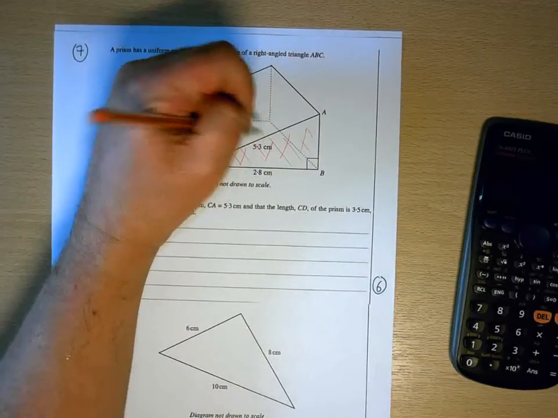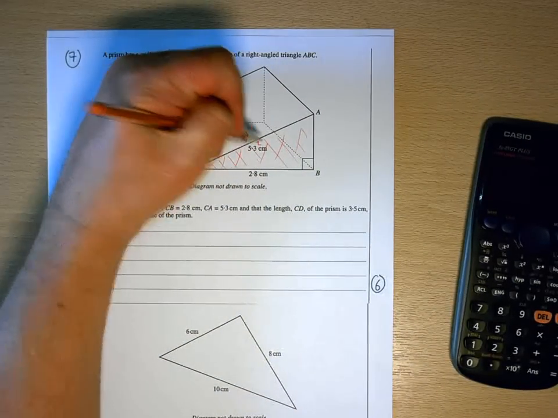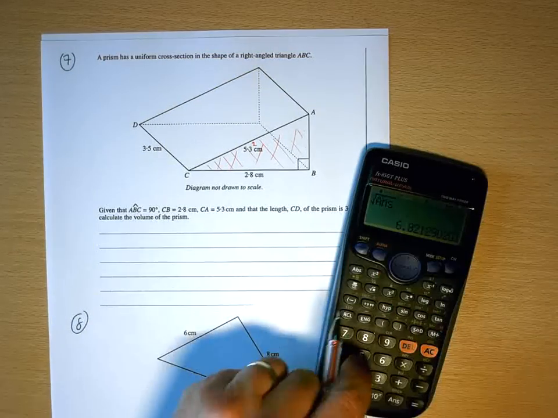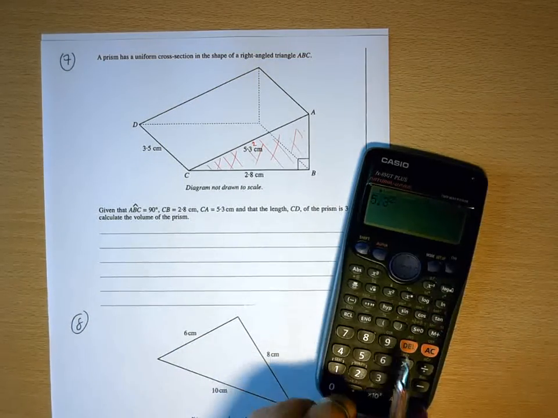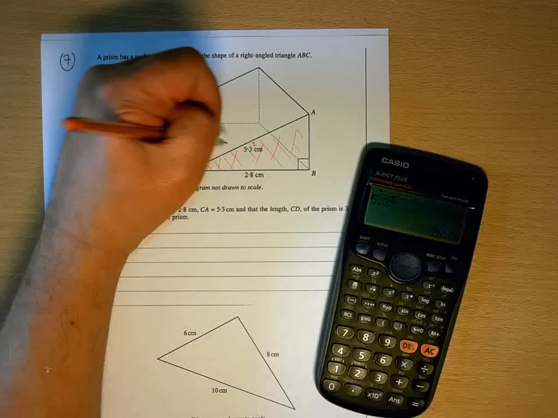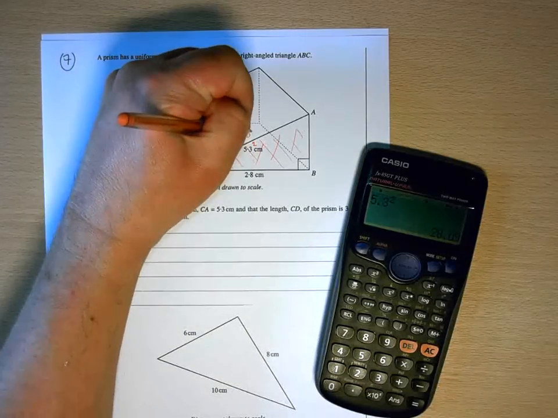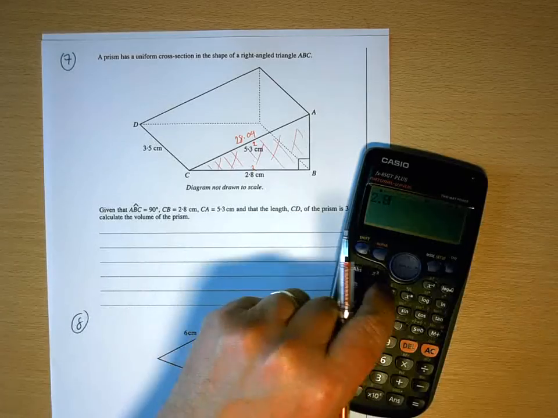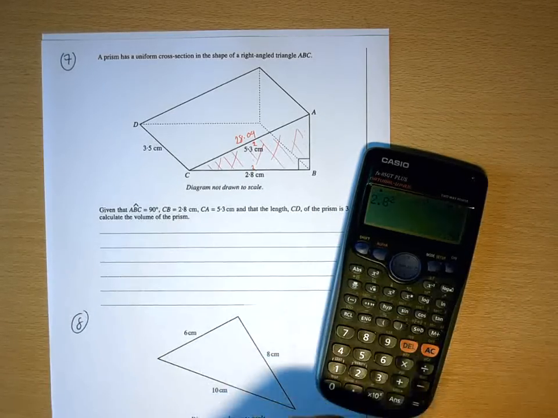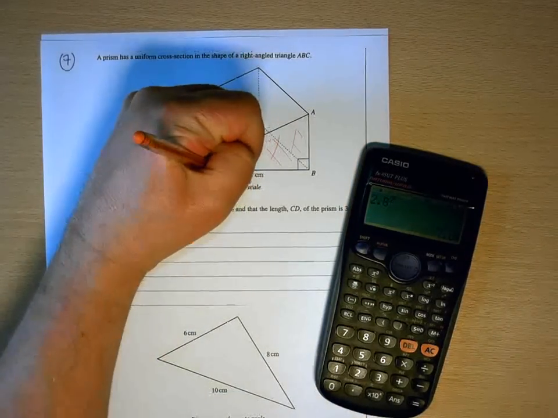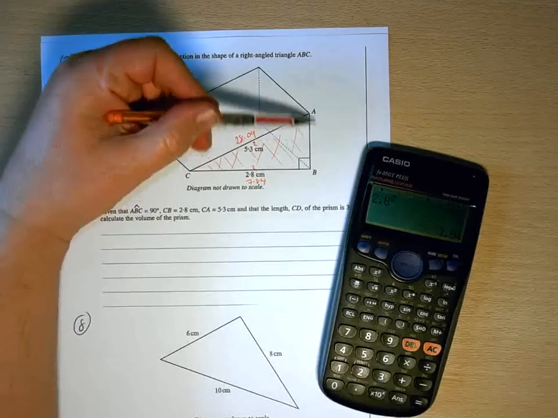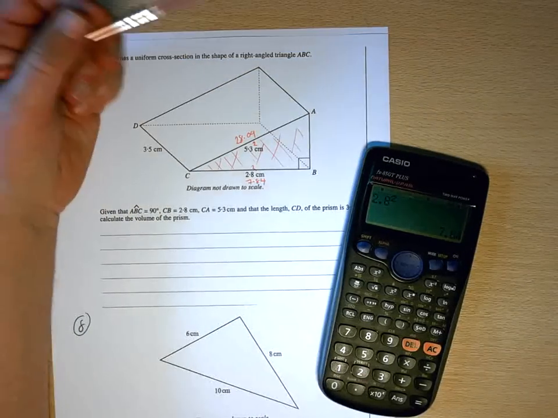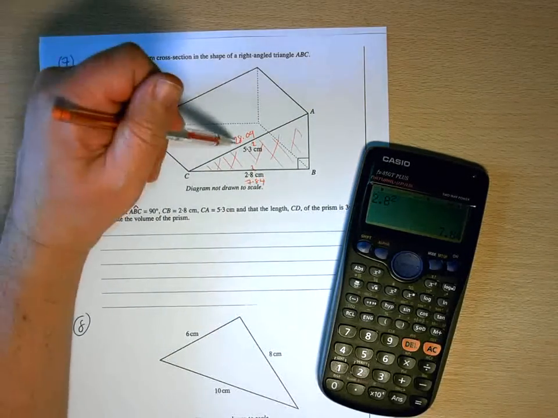Okay, I've got that all in orange there now, but I'm going to square that. So I've got my 5.3 squared, 28.09. I'm going to square this, 2.8 squared, 7.84. I want AB. Is it the longest side? No, it's not. So I got to subtract.